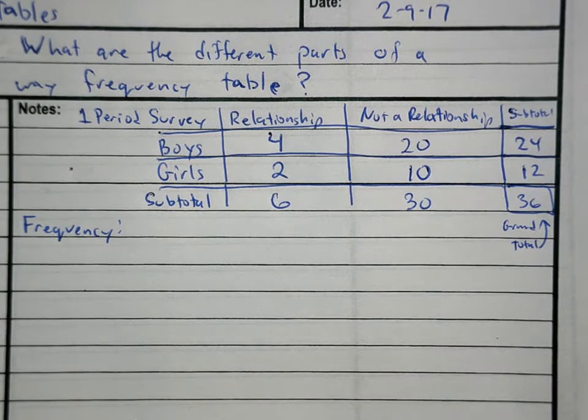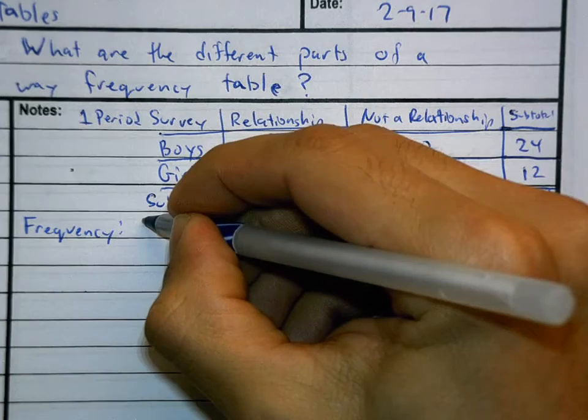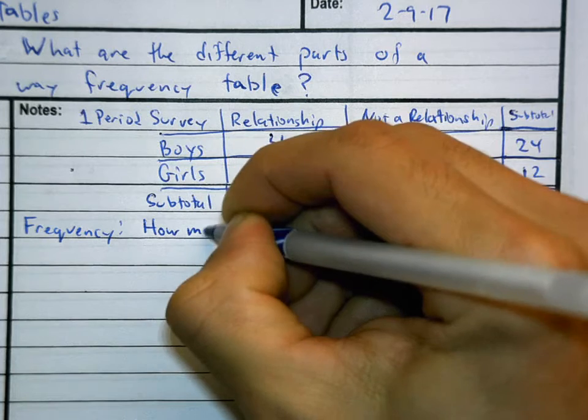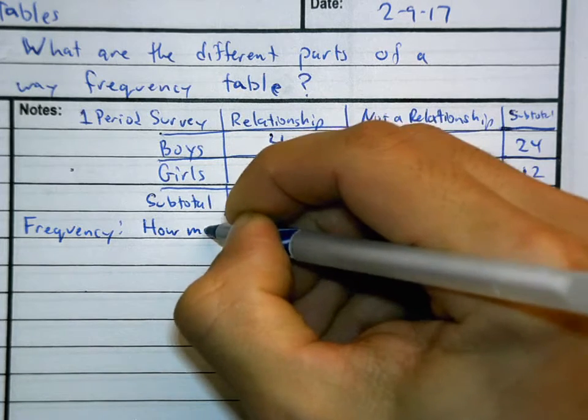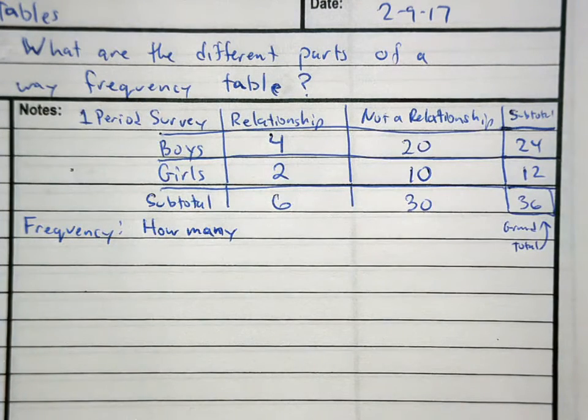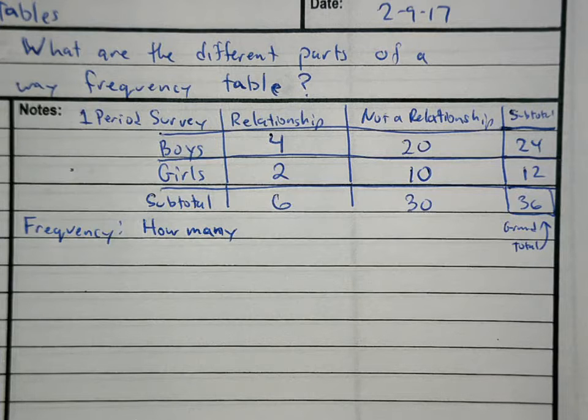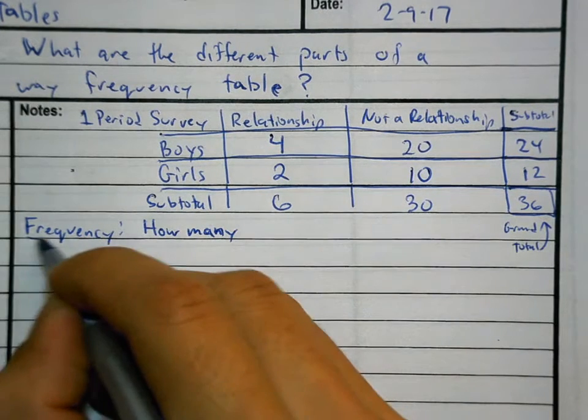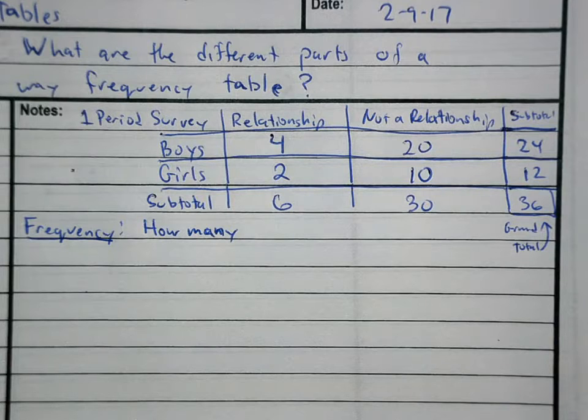I can hand you this. Oh, I have it. How many? Perfect. Thank you. That's Paramo. It says what, Ralphie? How many? There you go. That's what frequency means. When you see the word frequency, it means how many.